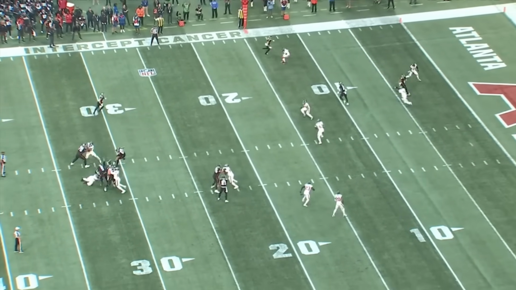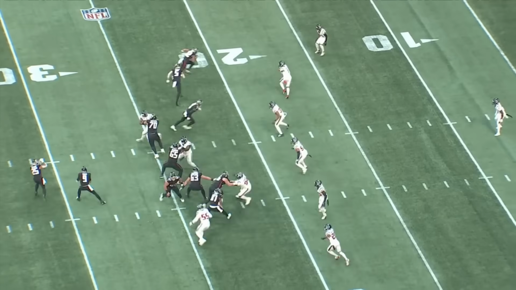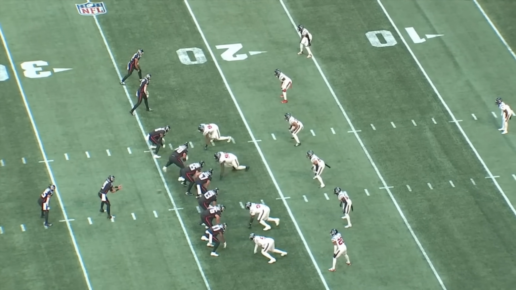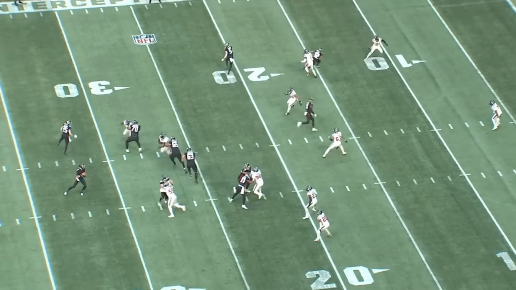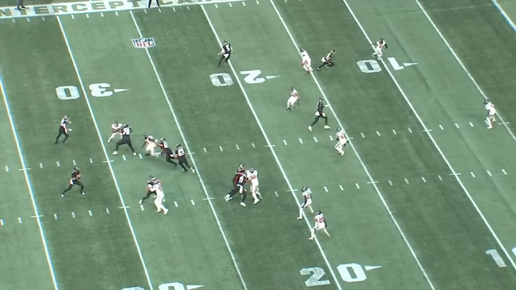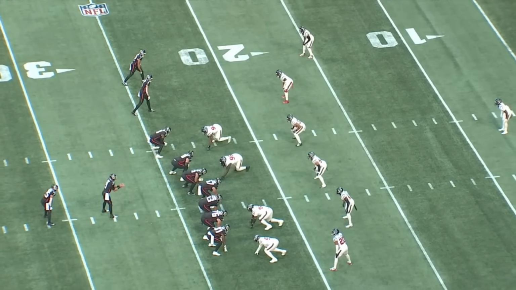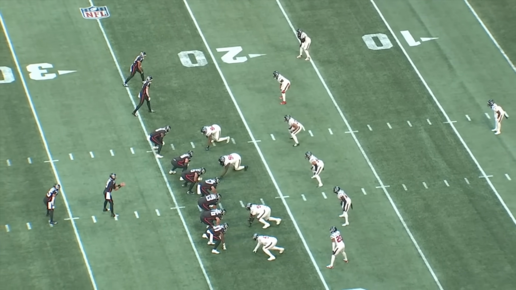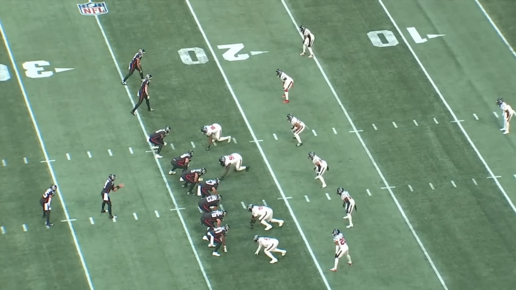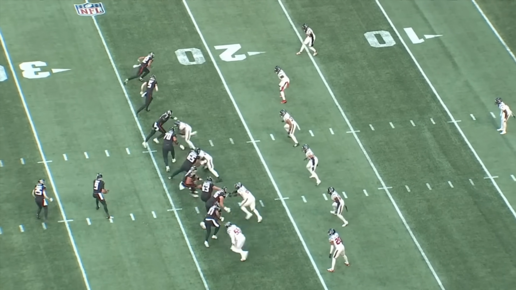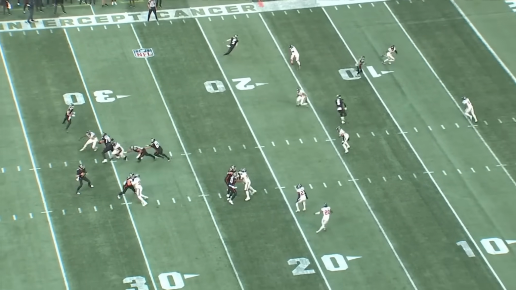That's actually going to be a post this time. And let's talk a little bit about the clear out. Using this as a post is actually my preferred way of doing it. Because if you get some type of quarters or cover zero look, a pressure look, I think that post is a really good option to alert pre-snap. If you know you're getting that type of look based on leverage and things like that, you might be able to hit a big play over the top right there.